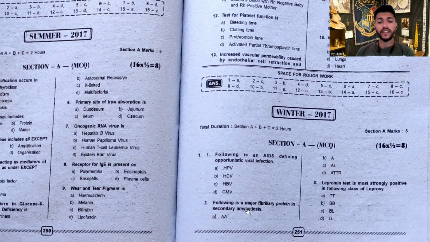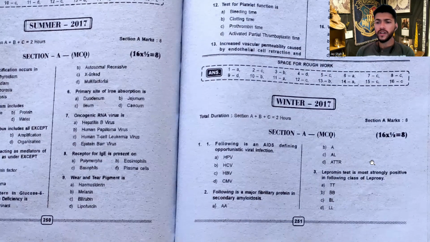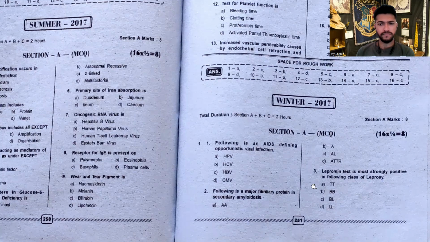Major fibrillary protein in secondary amyloidosis: secondary amyloid is amyloid AA, right? Lepromin test is strongly positive in, so lepromin test is a delayed hypersensitivity reaction. If there is better immunity, the test will be strong. Poor immunity, test will be weak. The best immunity is generally in the tuberculoid forms of leprosy, not in the lepromatous form. So there is only one option which is having tuberculoid form, and so the answer has to be TT, right?